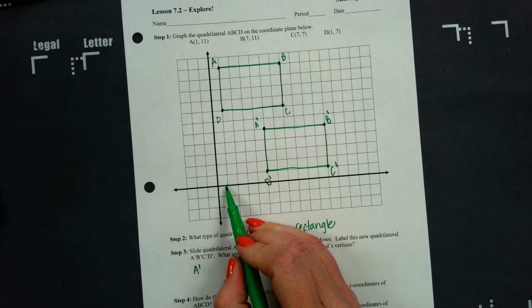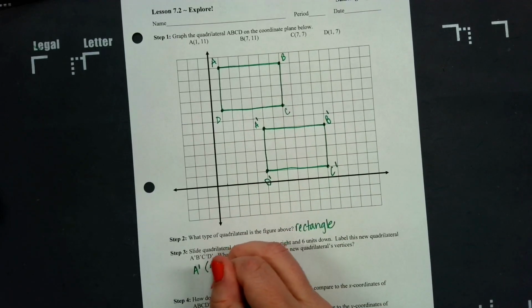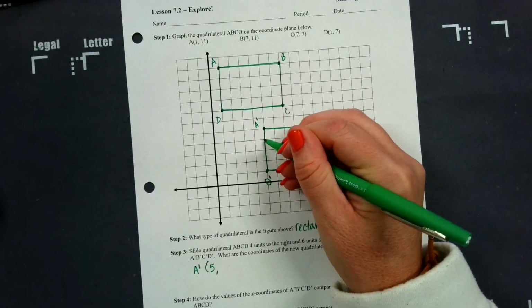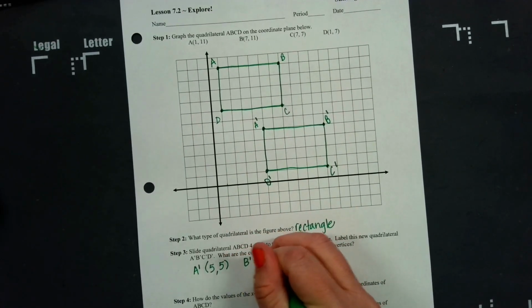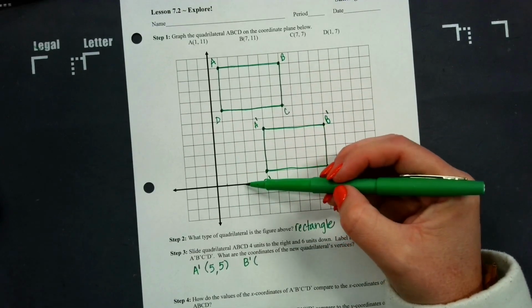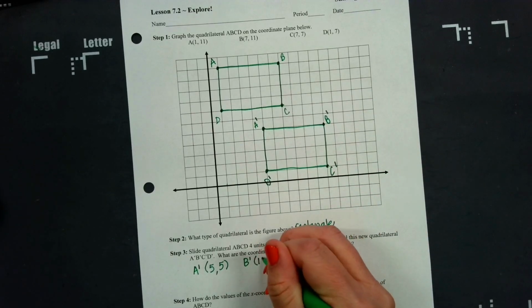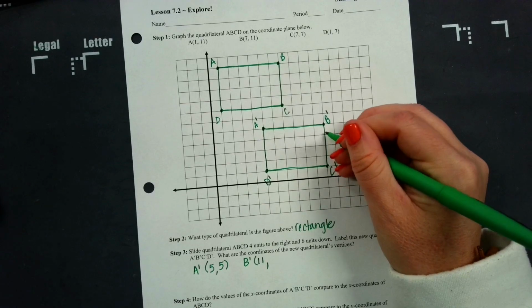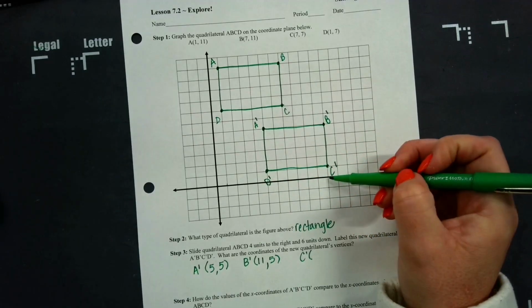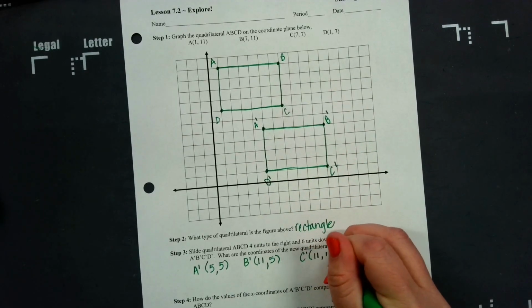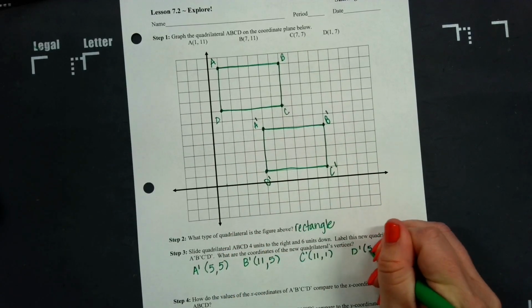A prime is over 5, up 5. B is over 11 and up 5. C is over 11, up 1. And D, we went over 5 and up 1.